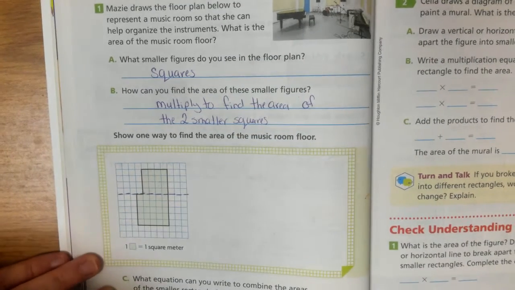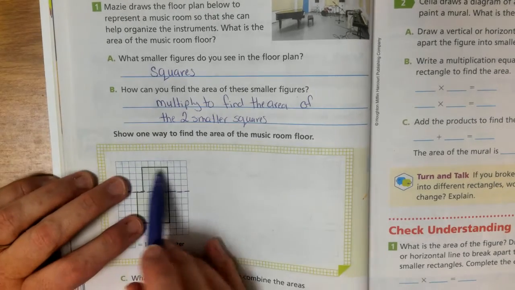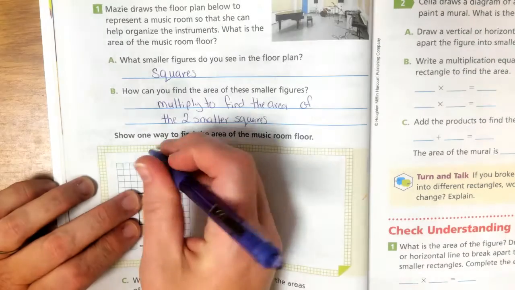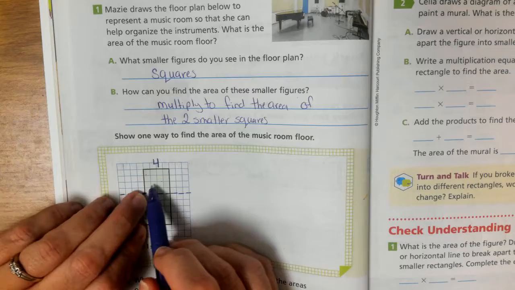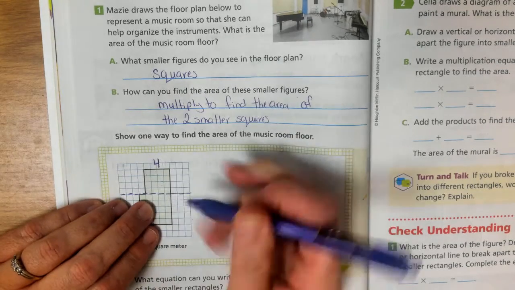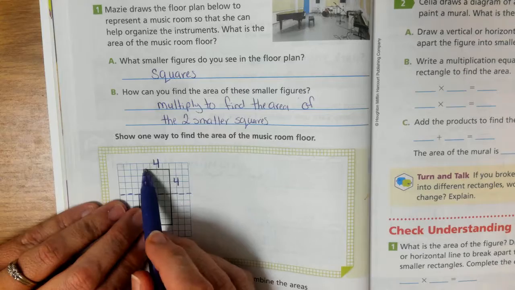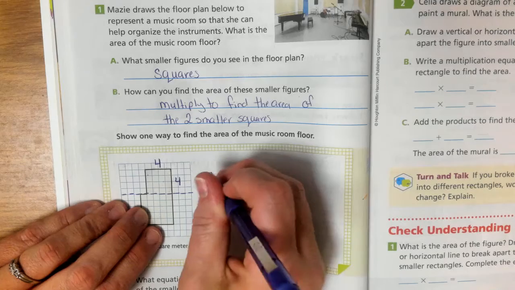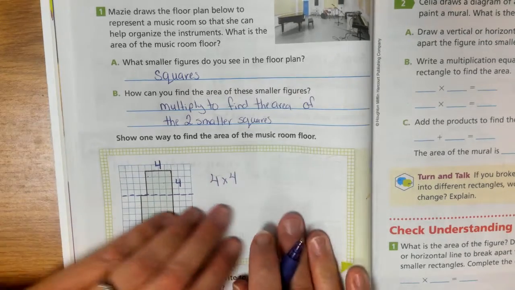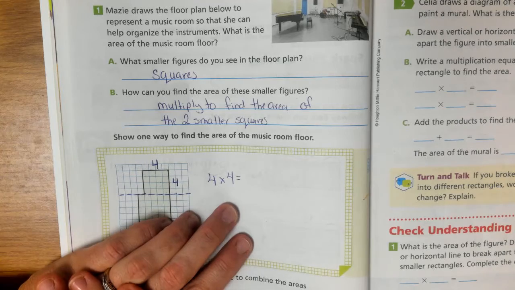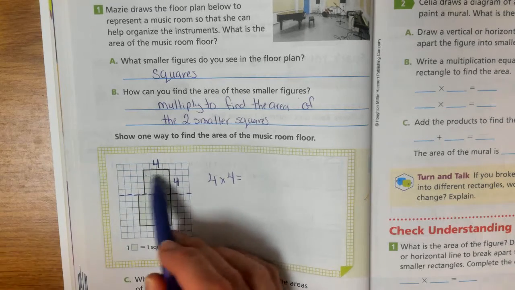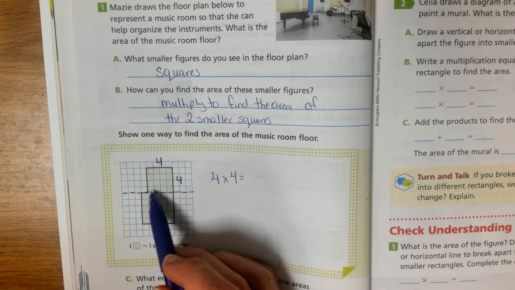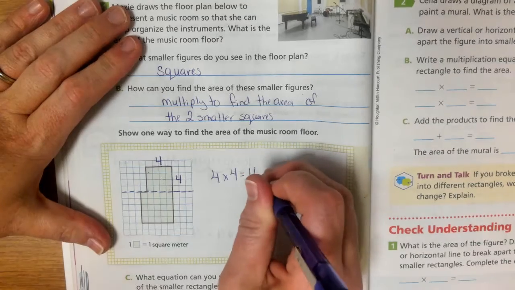So one way that we could find the area is we could count how many are on each side. 1, 2, 3, 4. So I know this top square is 4 by 4. If it has 4 on this side, 4 on this side, that means all the way around it is 4. So we could use multiplication, right, to find the area. 4 multiplied by 4 equals, well, if you count all those squares up, 1, 2, 3, 4, 5, 6, 7, 8, 9, 10, 11, 12, 13, 14, 15, 16.